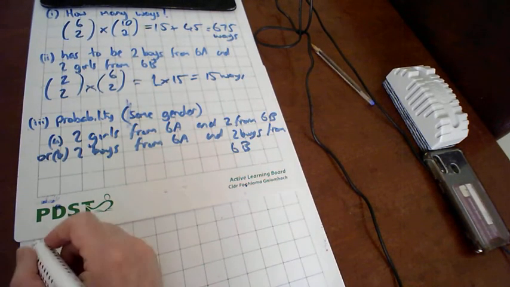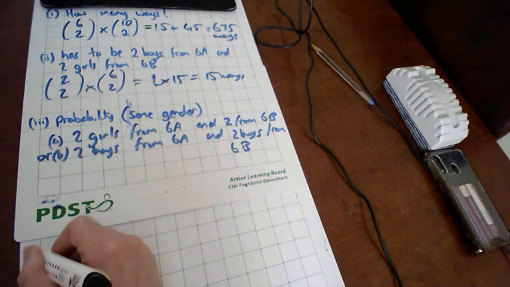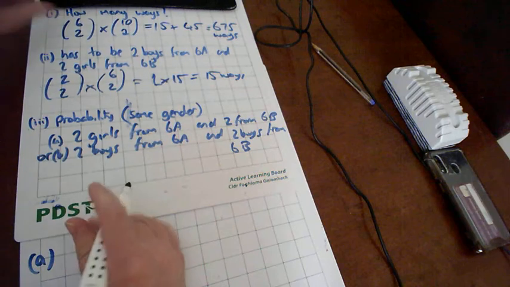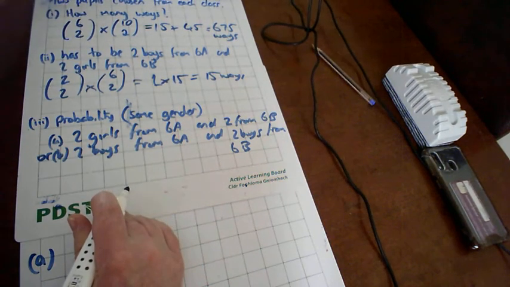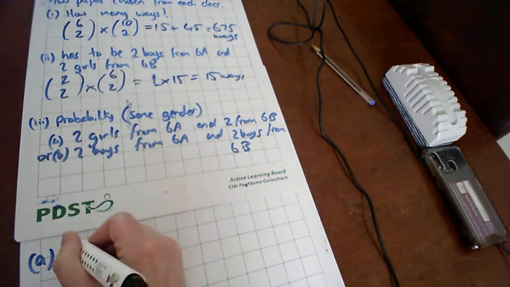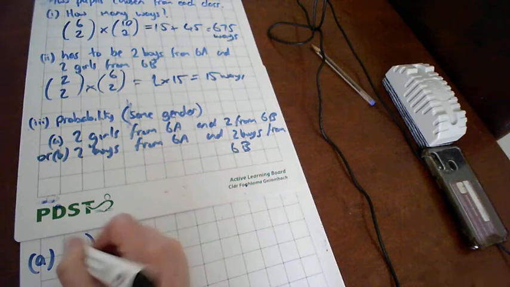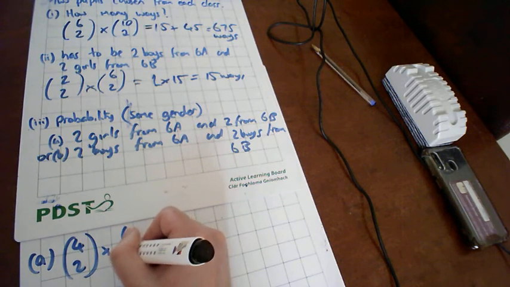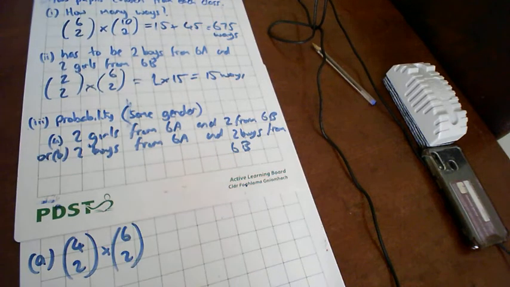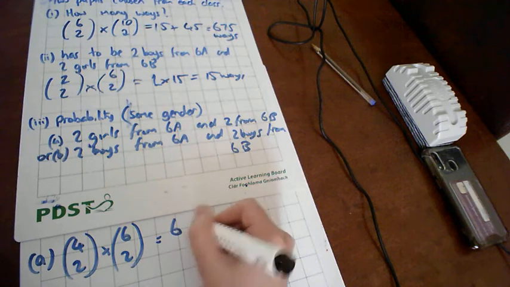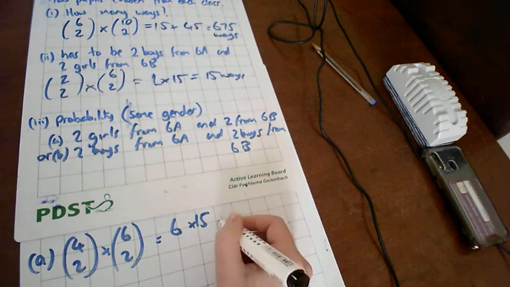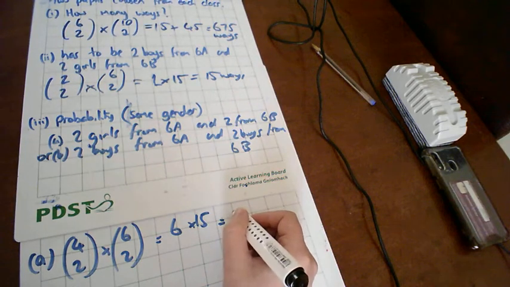So the number of ways those girls can be chosen. So we'll just do A first of all. Remember, going back, I'll have to just look up there just to remind myself how many. So in 6A there's 4 girls and we want to choose 2 of them, and in 6B, there's 6 girls, and we want to choose 2 of them. So we work out both of those. 4C2 is 6, 6C2 is 15. So there is 90 ways.